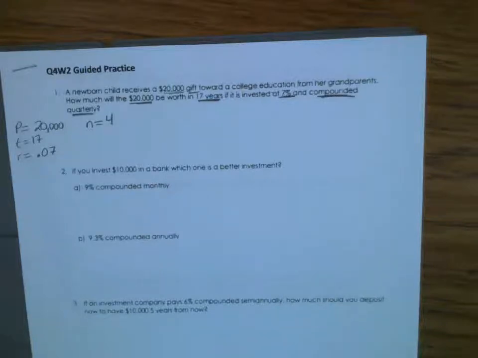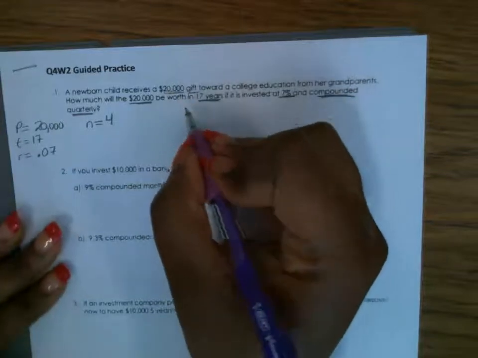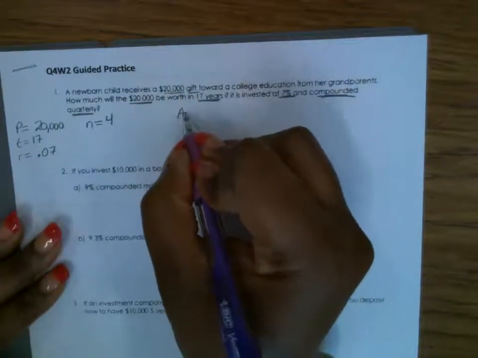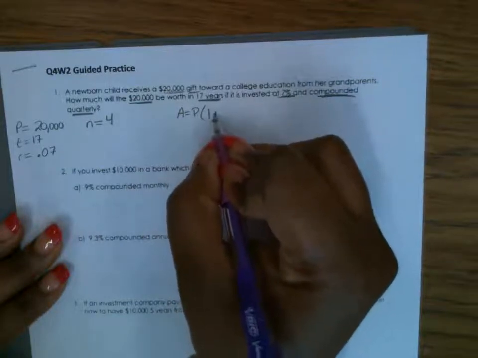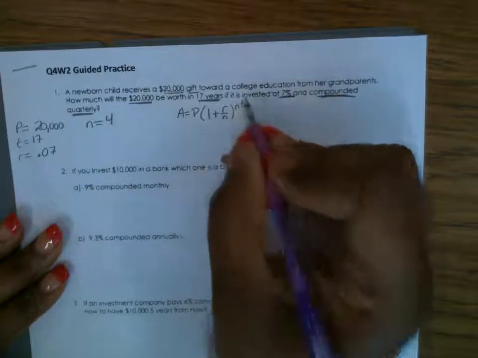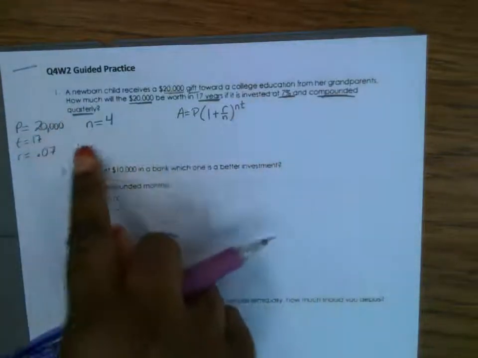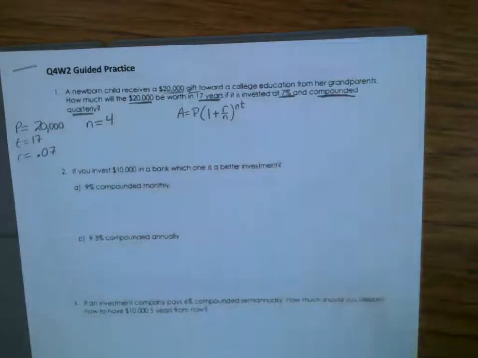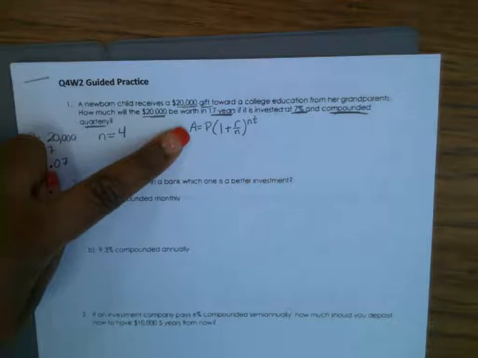Okay. So now I'm going to use the compound interest formula, which is A is equal to P parentheses 1 plus R over N to the NT power, okay? I'm going to substitute all of these values into the formula and use my calculator to see what the final amount, A, is.